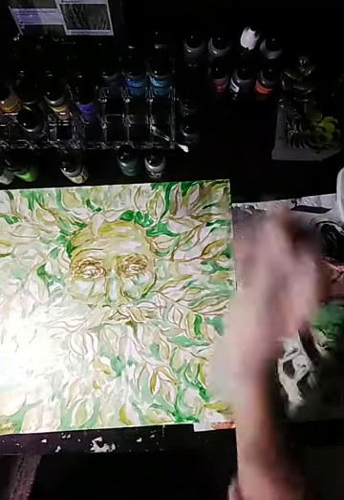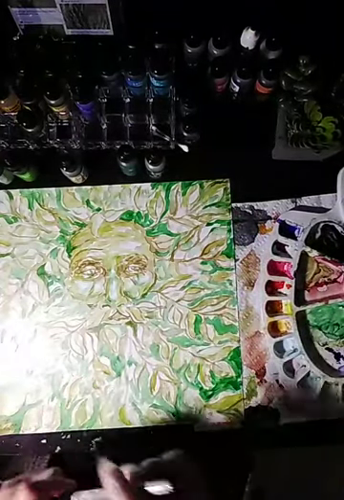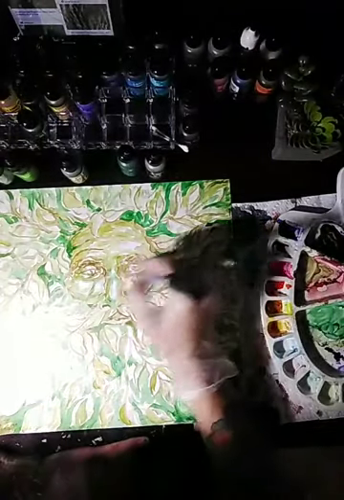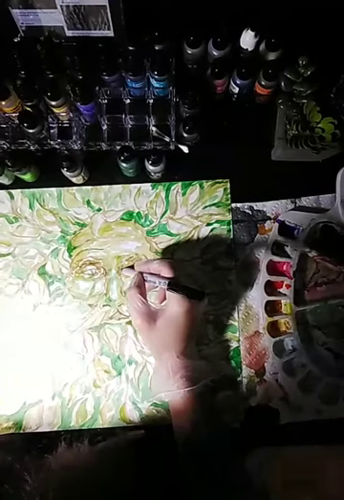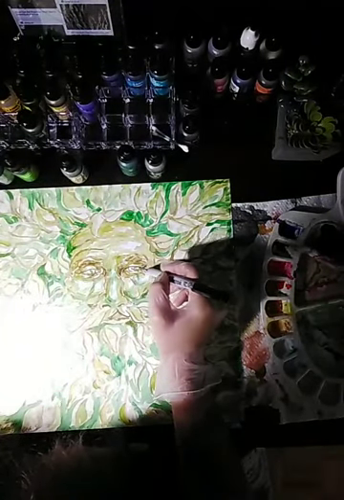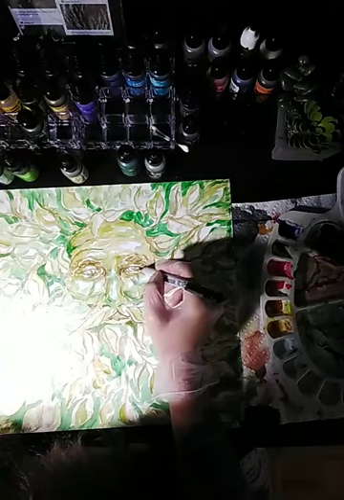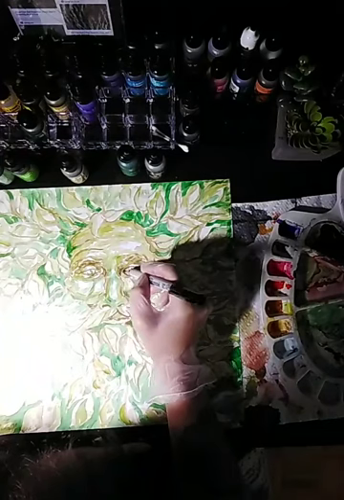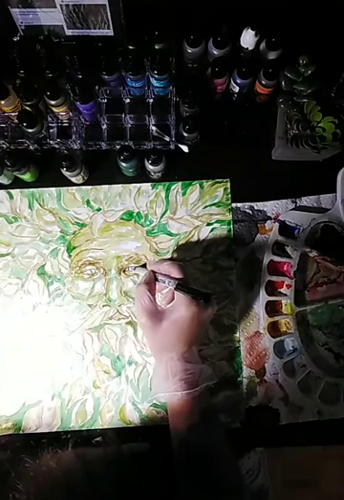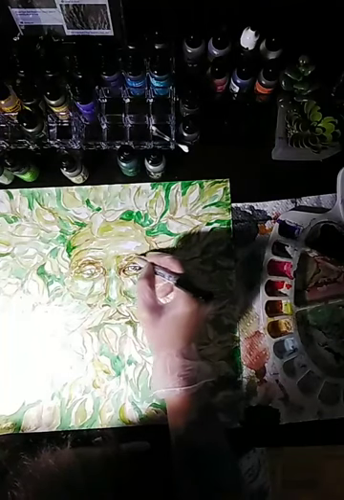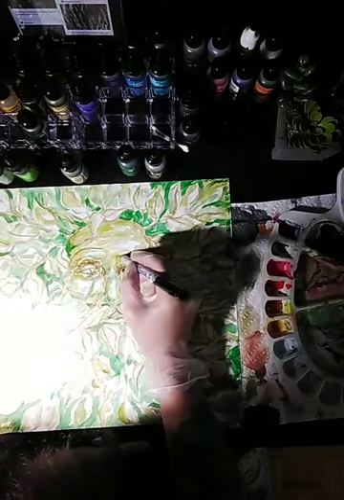Grab my little Sharpie. I'm going to use a fine tip Sharpie because I just want to have some light wispy lines. I'm going to go in the wrinkles on his face here. When you do this, be careful that you're not working into dye that's still really wet, because that Sharpie will activate too. Remember that it's just another alcohol ink, so you've got to be careful with it.